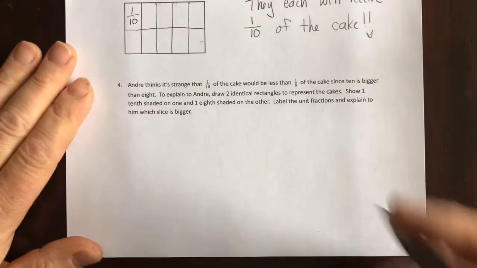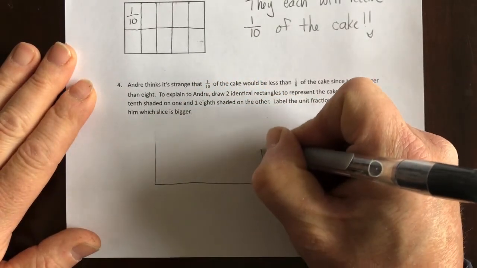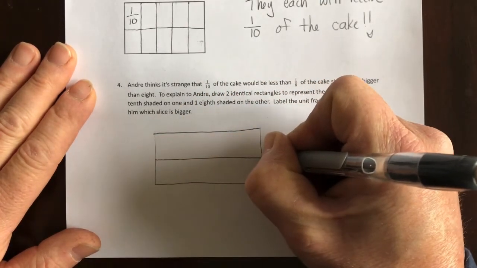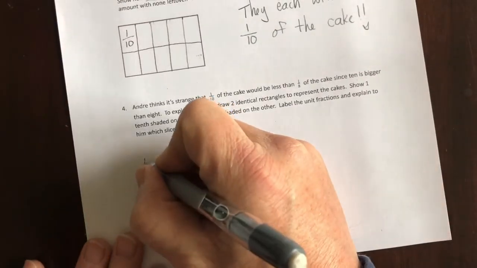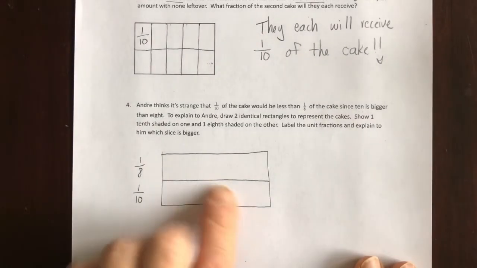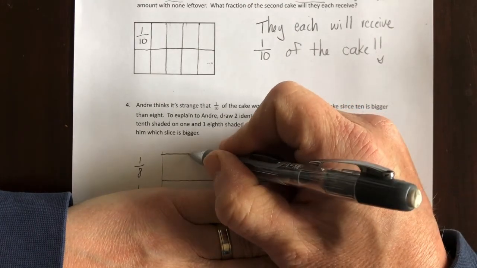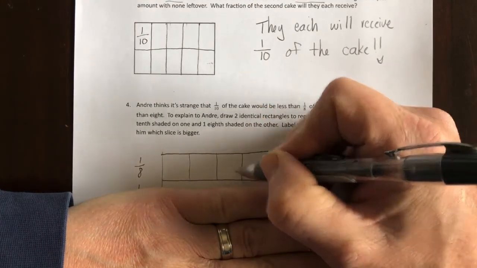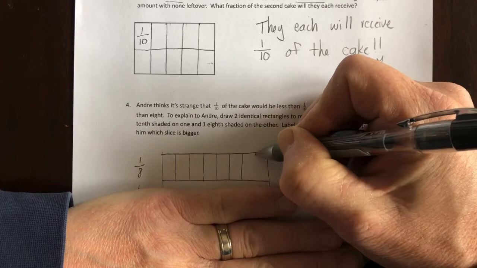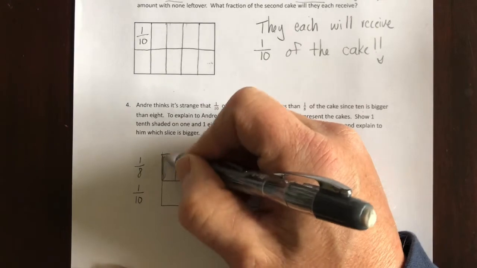The best way to do this, 2 identical rectangles, is I'm going to make one big rectangle like this, and then put a line down the middle here to make 2. Okay? So up here is going to be my 1/8 rectangle, and down here is going to be my 1/10 rectangle, okay? So up top, I'm just looking at this as my eighths, 7 cuts. Down the middle, cut those in half, cut those in half, cut those in half, good. And I got 1, 2, 3, 4, 5, 6, 7, 8. And I'll shade in 1/8 here, okay?